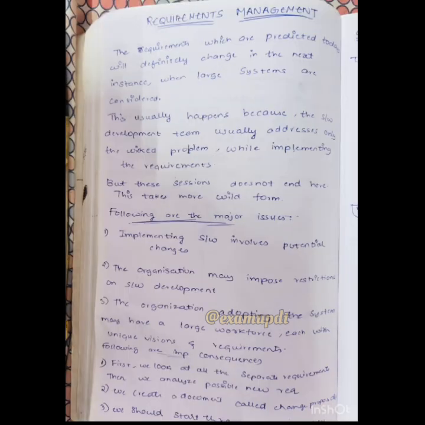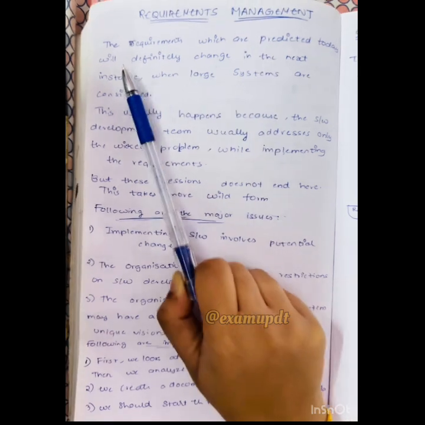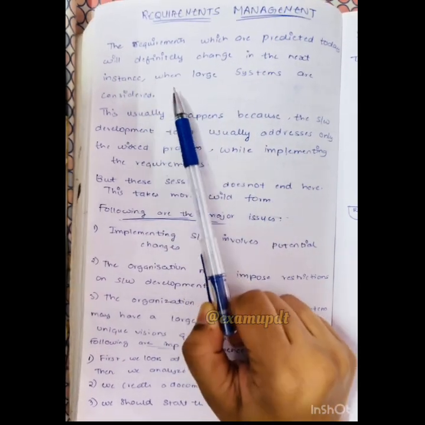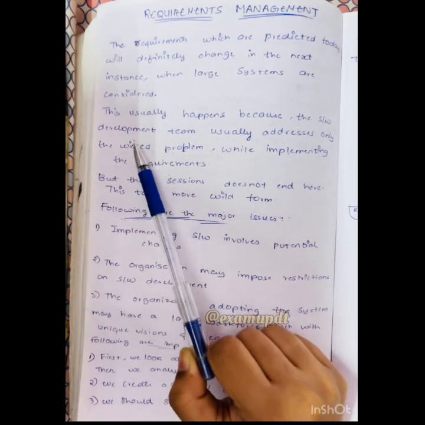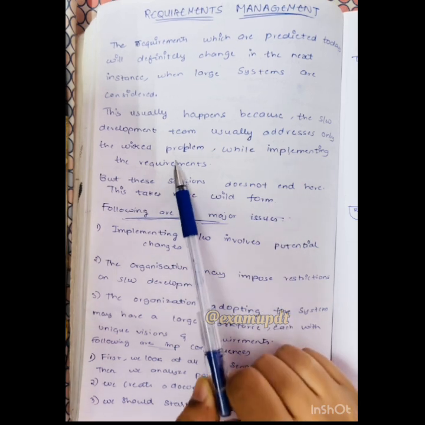So this is about requirements validation. Now in this class we're going to discuss the concept of requirements management. The requirements which are predicted today will definitely change in the next instance when large systems are considered. This usually happens because the software development team usually addresses only the big problem while implementing the requirements.